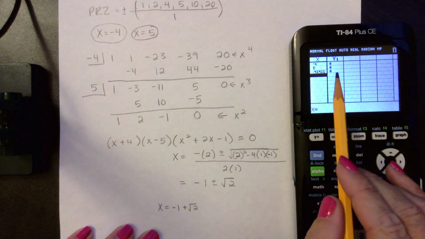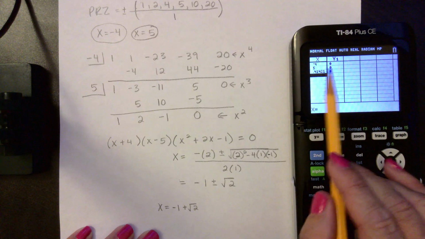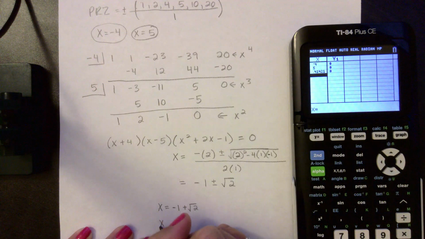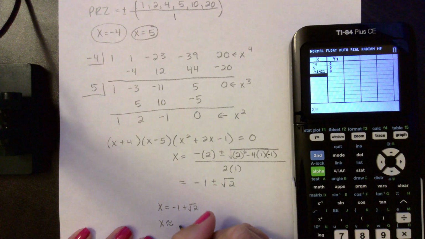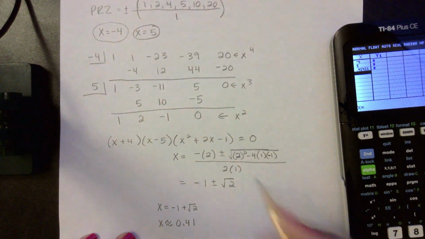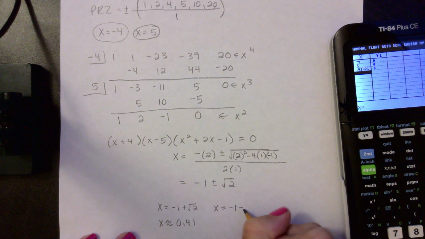So the nice sign is I see a 0, which means I found a correct 0. The other nice thing is it gives me my rounded answer. So I can say that x is approximately, we're going to round to 2 decimal points, 0.41.